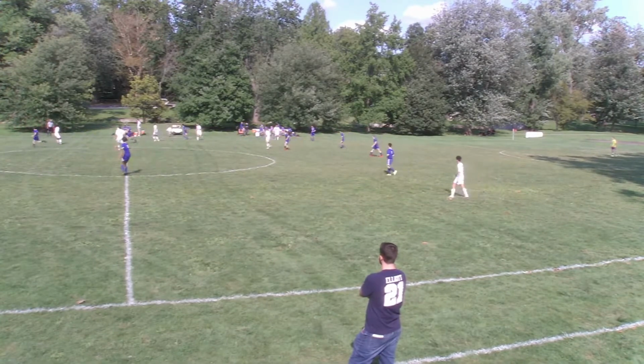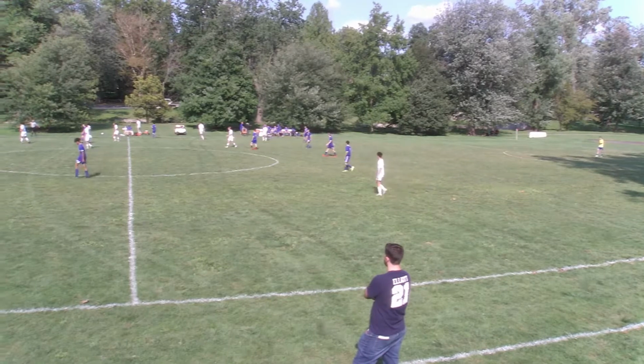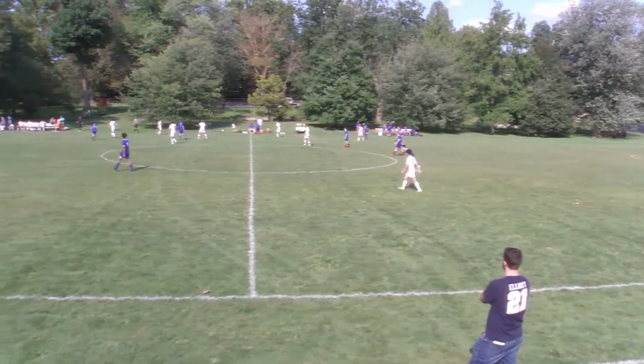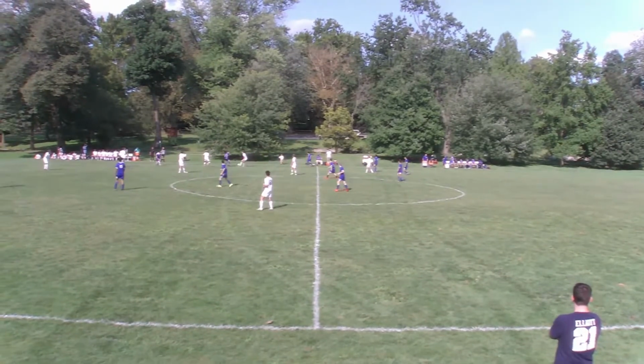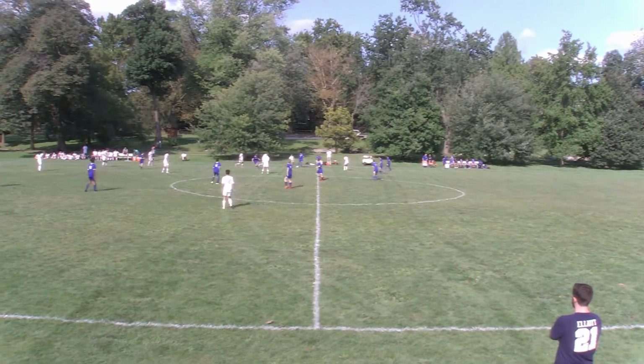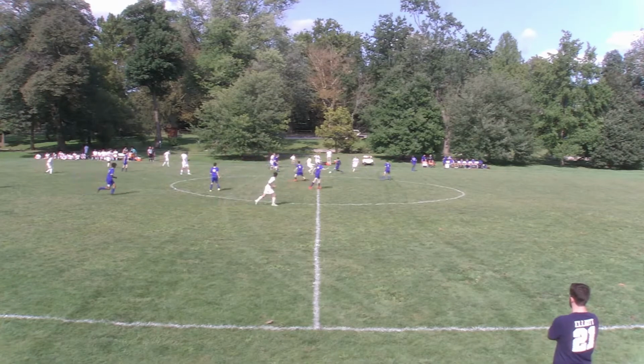Eddie Pais with the ball, tries to go through. Dock kicks it out of bounds over the touchline for throw-in. Pete Haviland back to Eddie Pais. Ball.